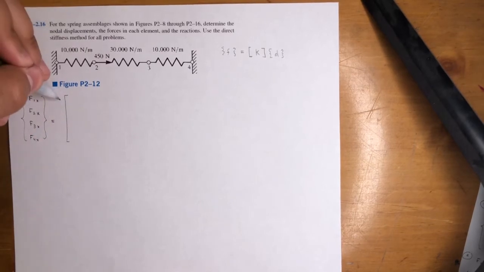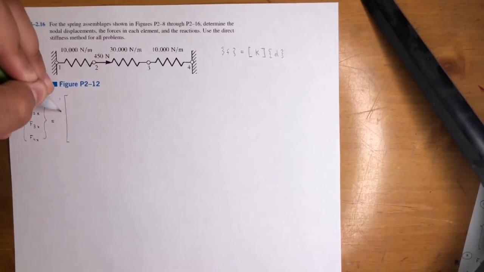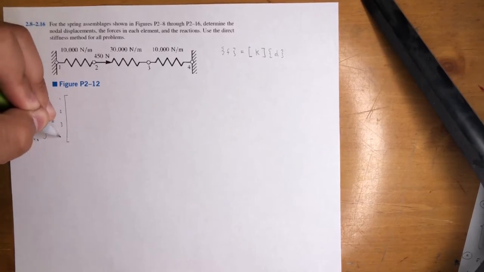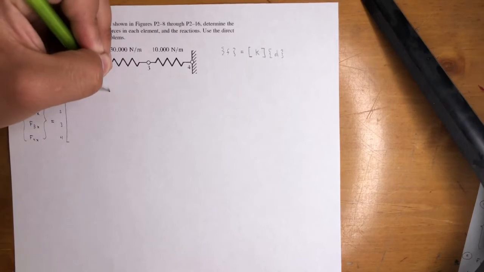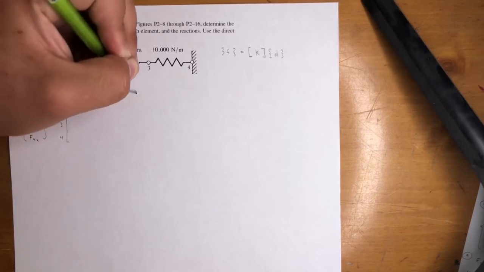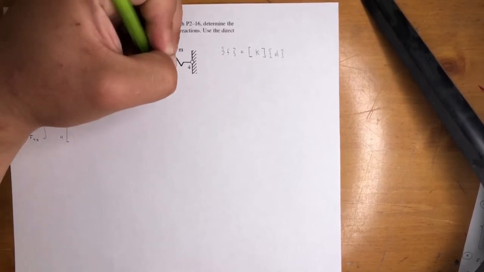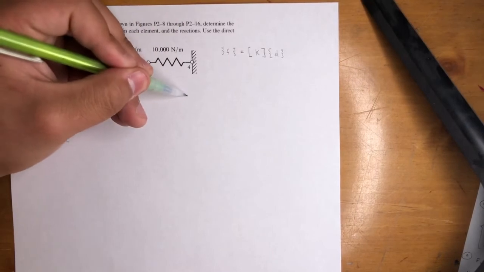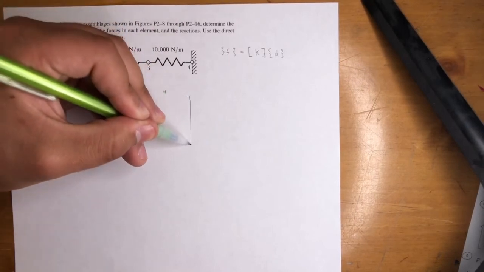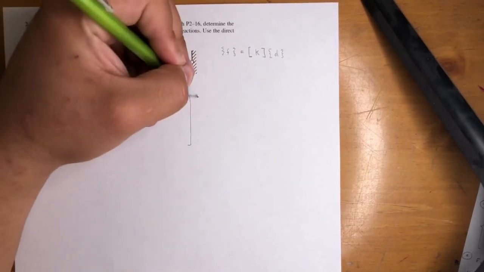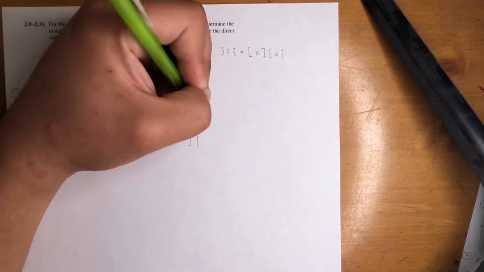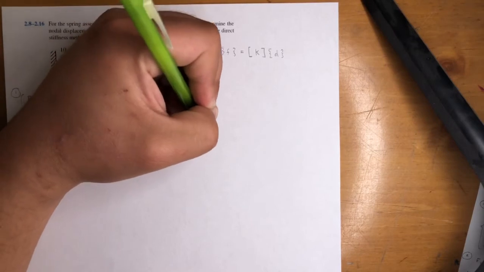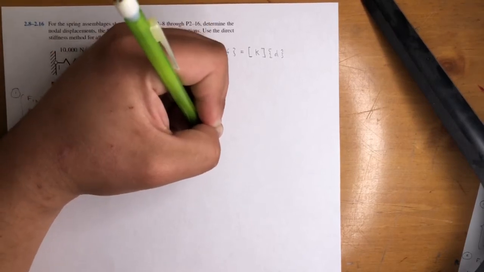All right, so it's going to be node 1, node 2, node 3, and 4. Then we're going to put node 1, 2, 3, and 4. And then the displacement vector. So it's going to be U1, U2, U3, and U4.